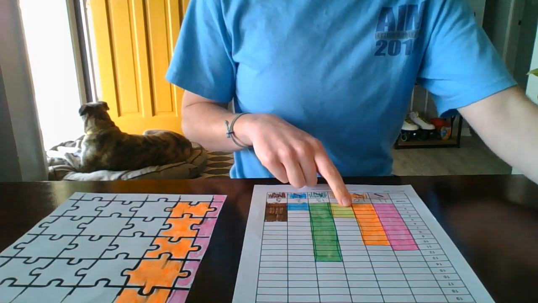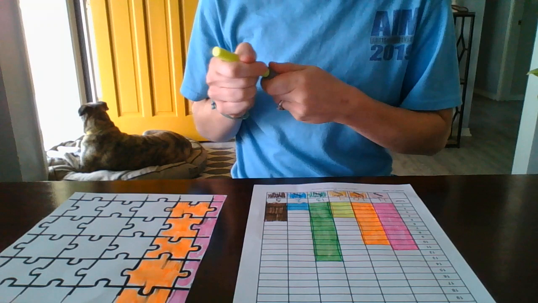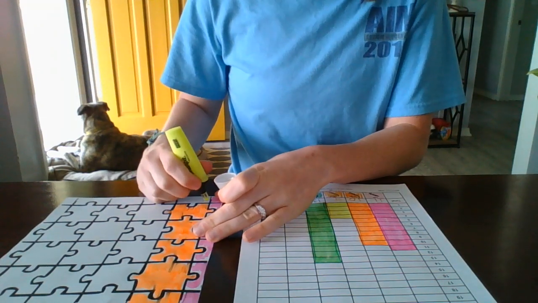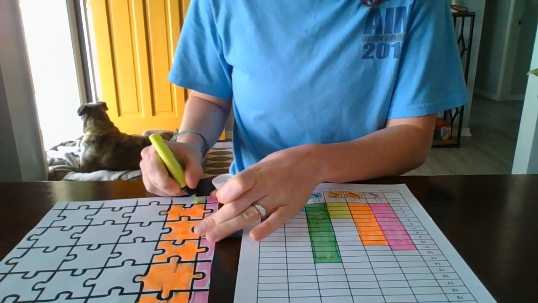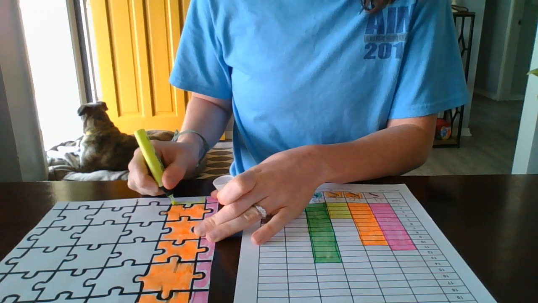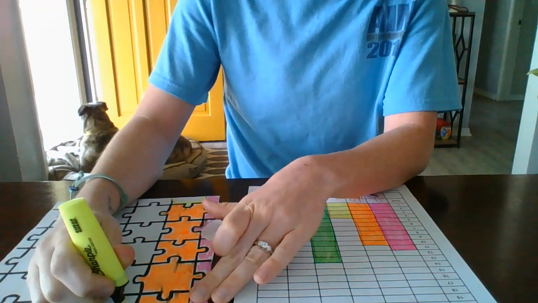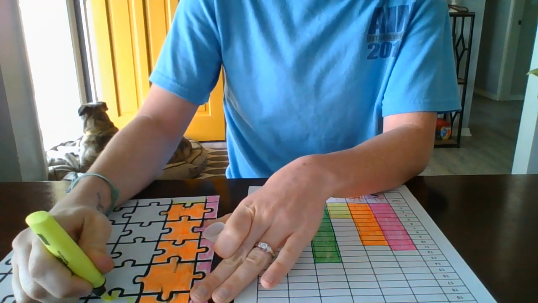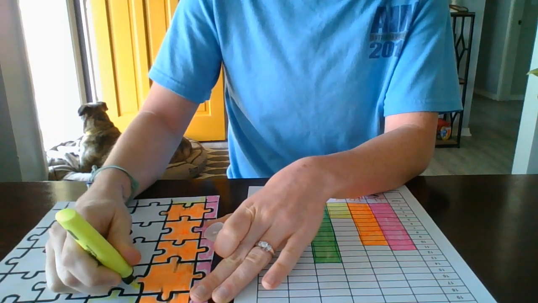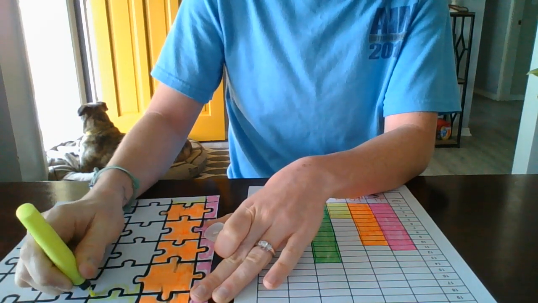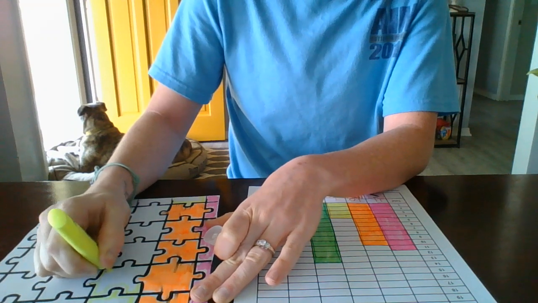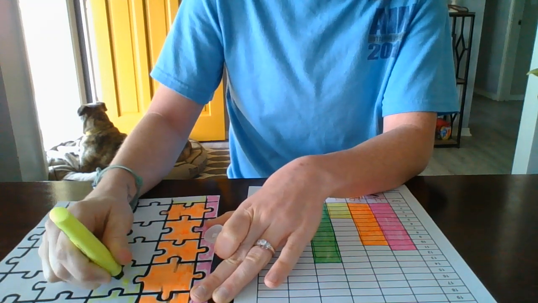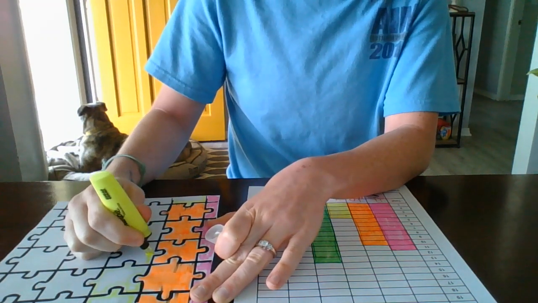Next color is yellow. I only have 4, so I'm going to stay true. And I'm going to show you, we can outline it. 1, 2, 3, 4.